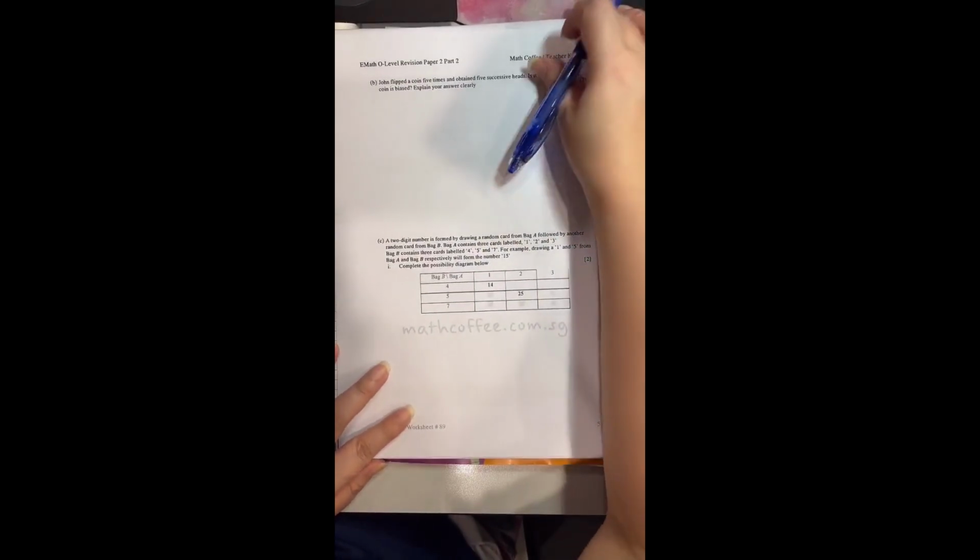Okay, next part, 3B. Okay, this question over here, a little bit about probability.